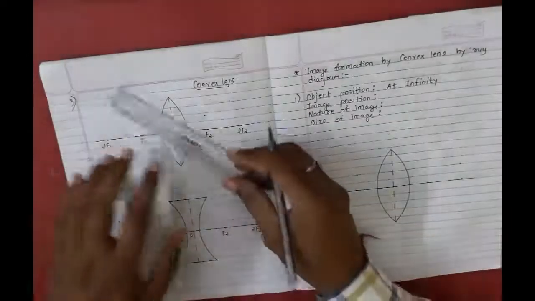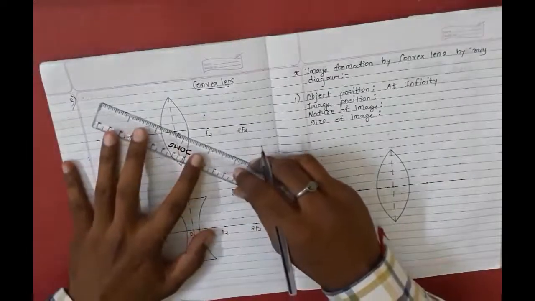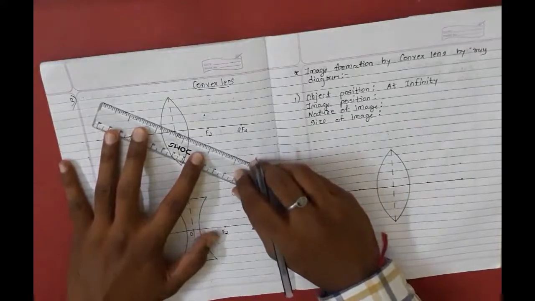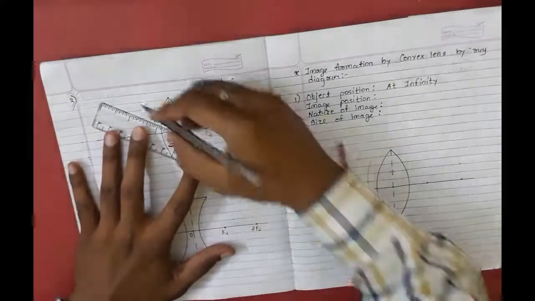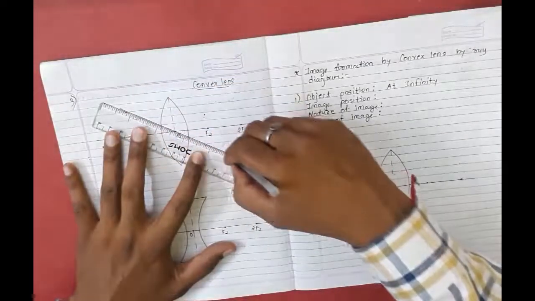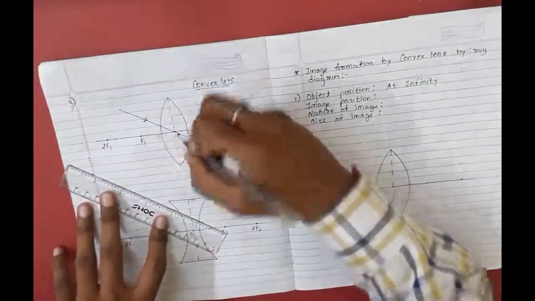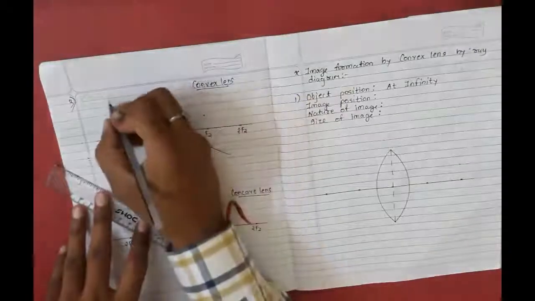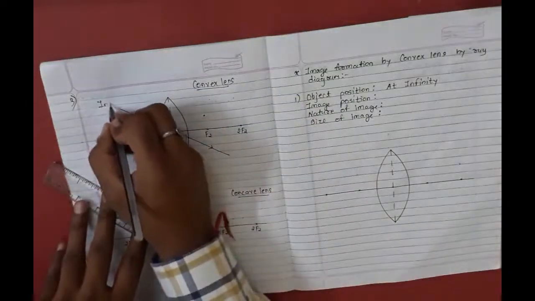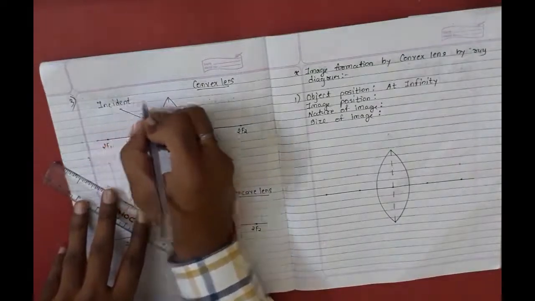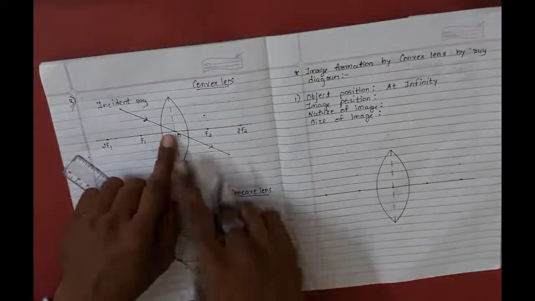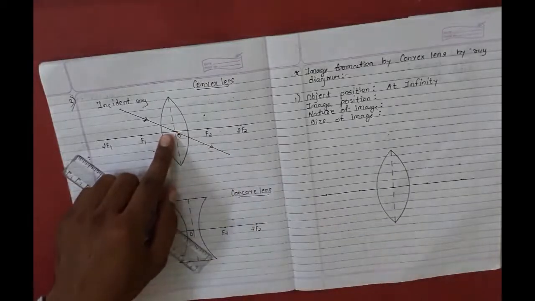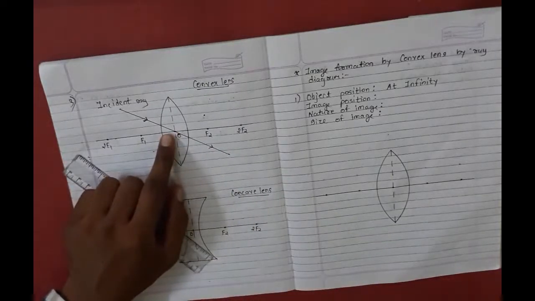So as per rule number 3, if your incident ray is passing through optical center, so after refraction, ठीक है, it will go through the optical center, यानी वो वापस आएगी नहीं. ठीक है, so this is your incident ray. So if your incident ray is passing through optical center, it will move forward in the same direction. It is not going to change its direction.